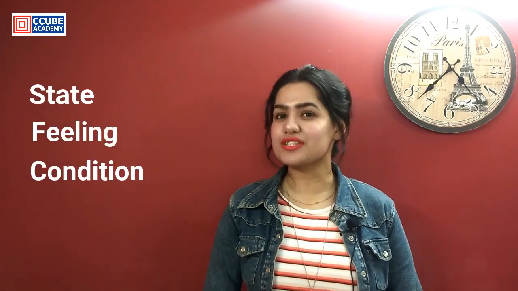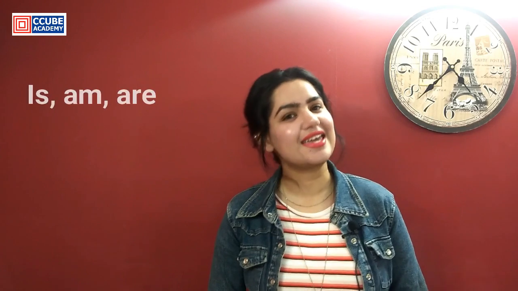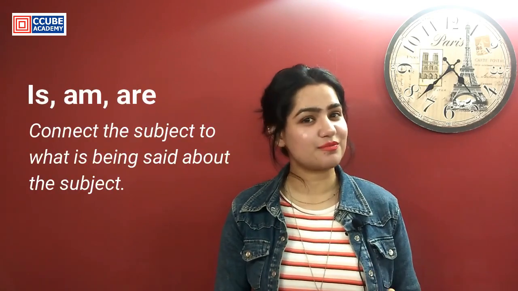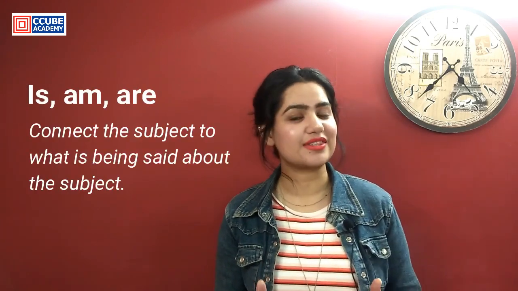Now it is very important for you to understand that they are used to describe the state, feeling and condition that something or someone is in. Thus, is, am and are connect the subject to what is being said about the subject. Now we are using these helping verbs in sentences with verbs. It means that we are presenting some action in the sentence.